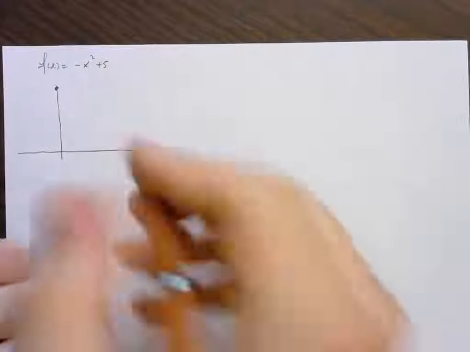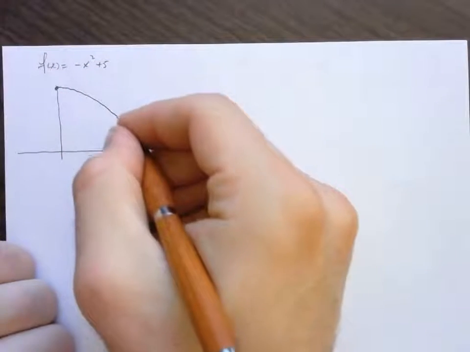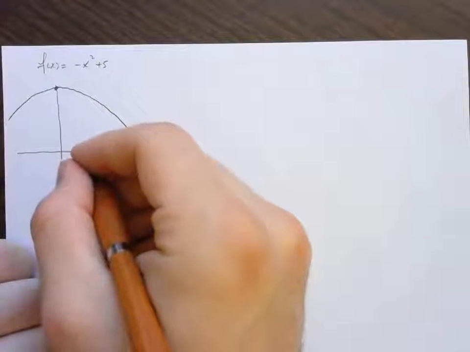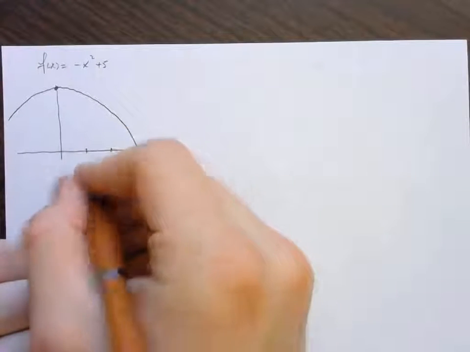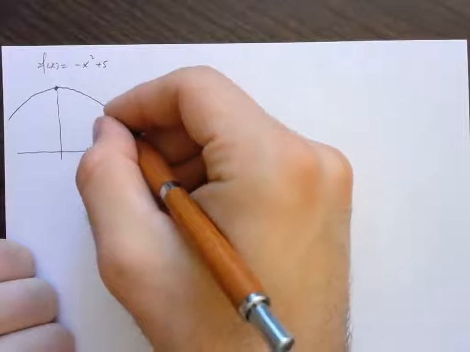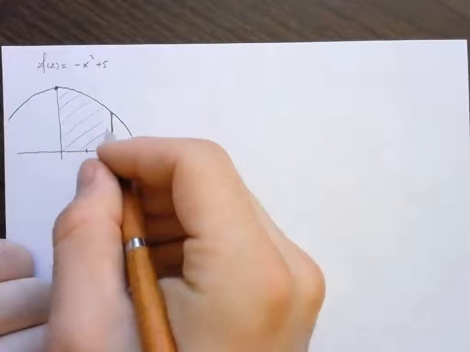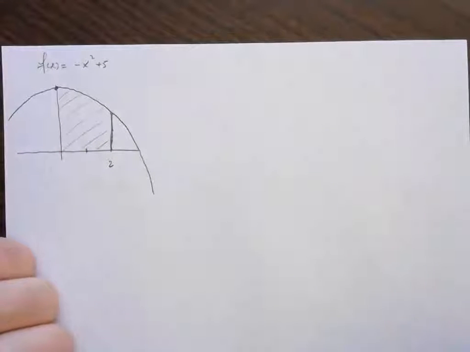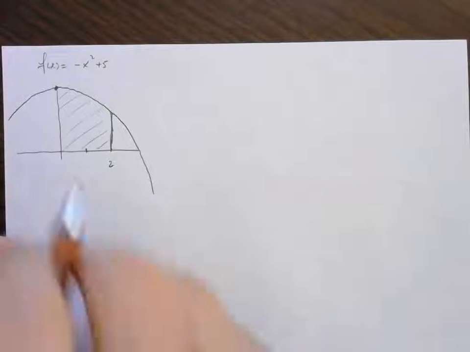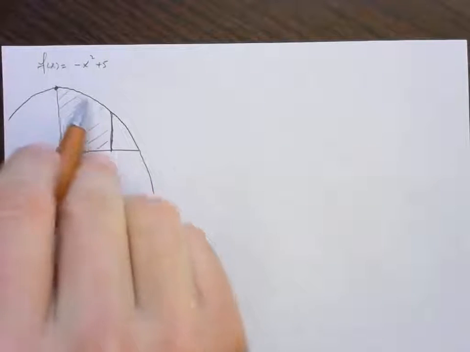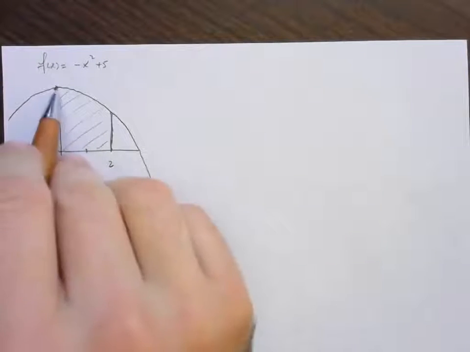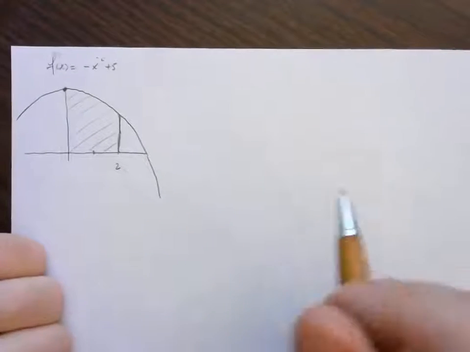And what that's going to look like is a parabola that's shifted up 5 that opens downward. And I'm only interested in this between x equals 1 and x equals 2. So the area that I'm trying to estimate is that area. Okay, it's an irregular shape because I have this curved side over here, so I can't quite use a trapezoid to compute it or anything like that.